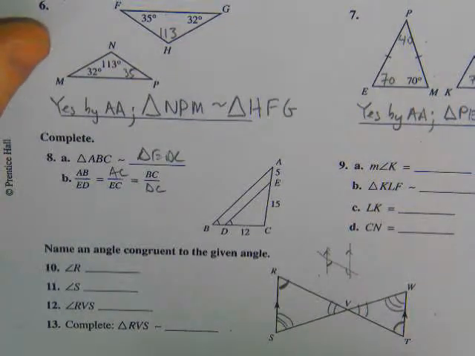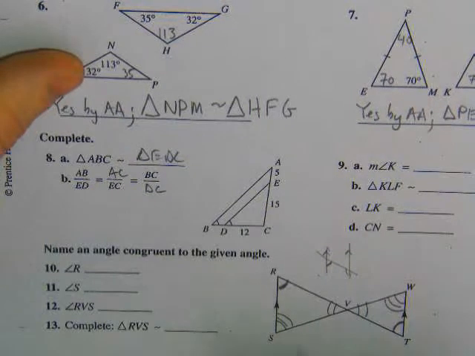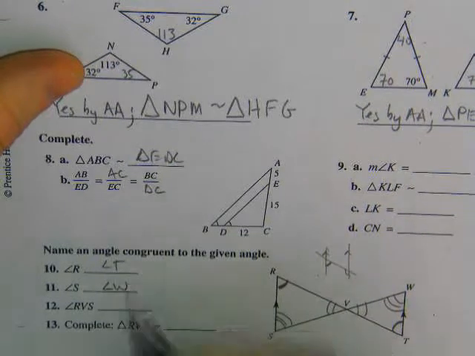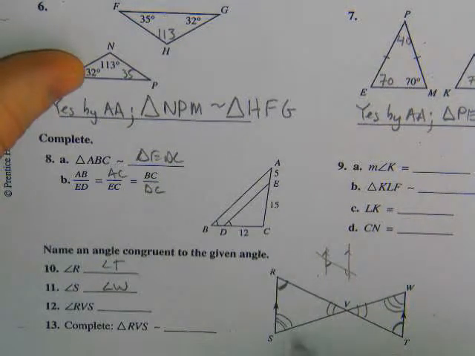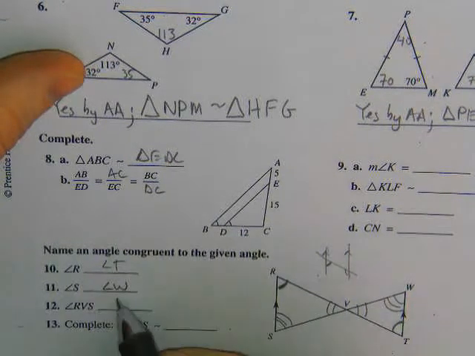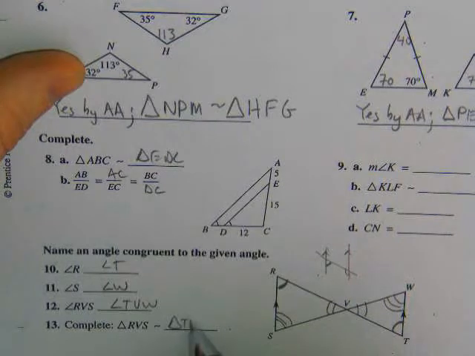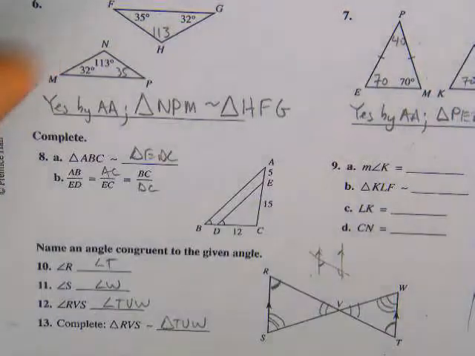R is the same as T. S is the same as W. RVS is TVW. Triangle RVS is triangle TVW. All done.